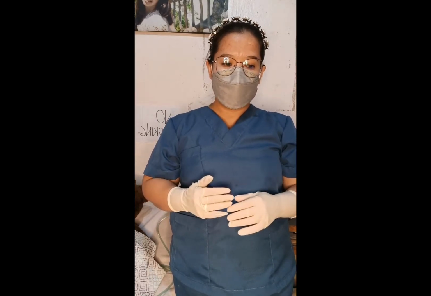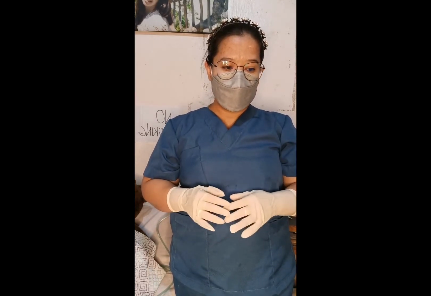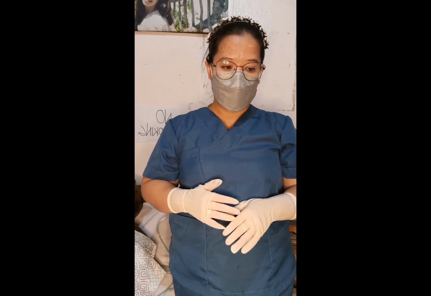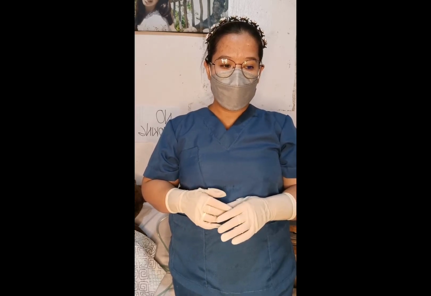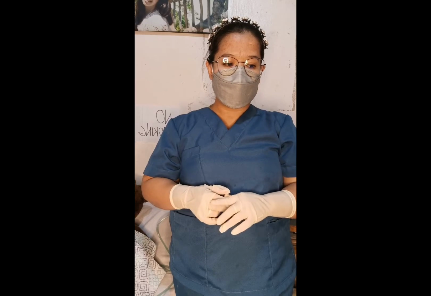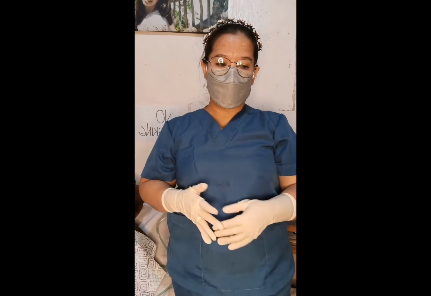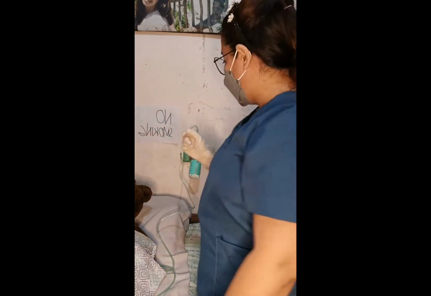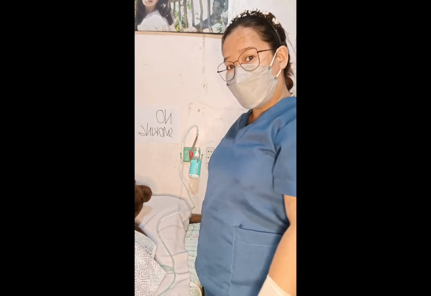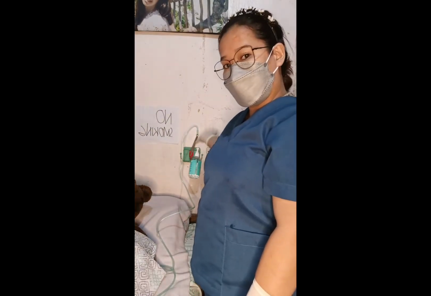We need to attach the oxygen tubing to the nozzle of the flow meter. If using a high oxygen flow, attach the oxygen tubing to the humidifier. Oxygen in high concentration can be drying to the mucosa. So let's assume that these are the equipment that we will be needing. It has already been attached.